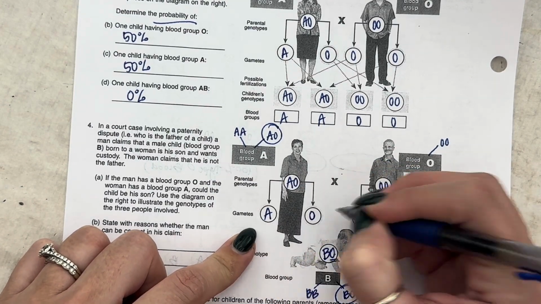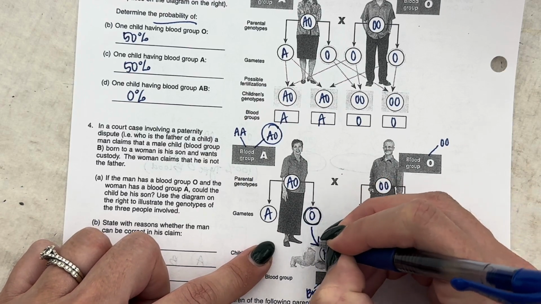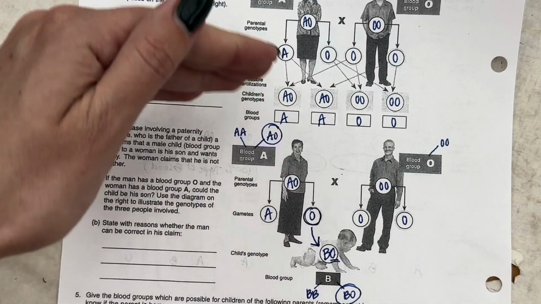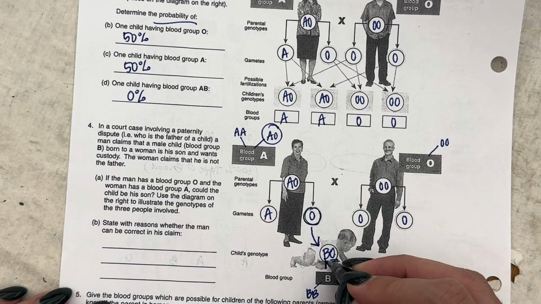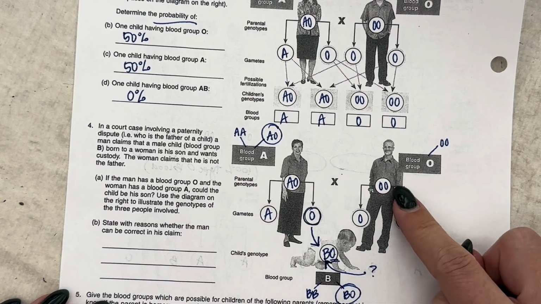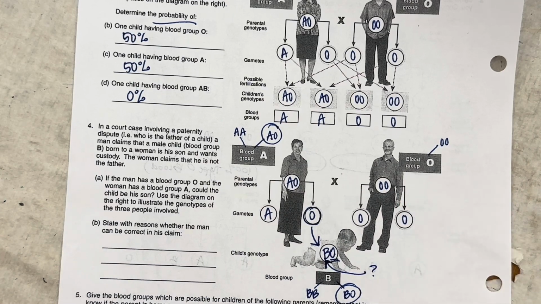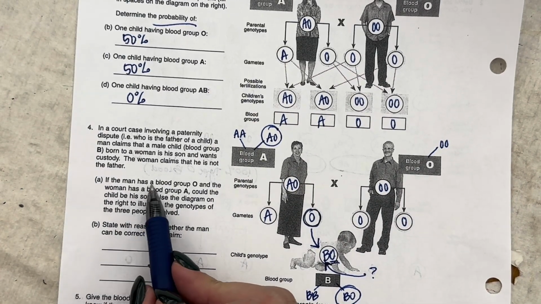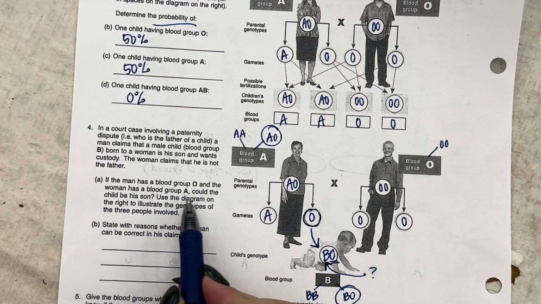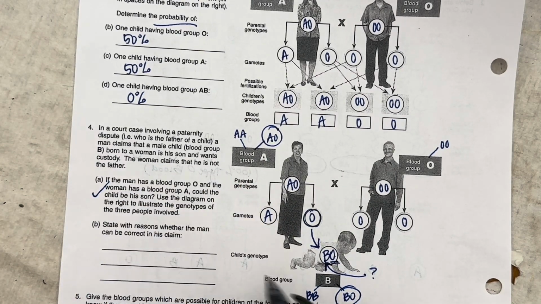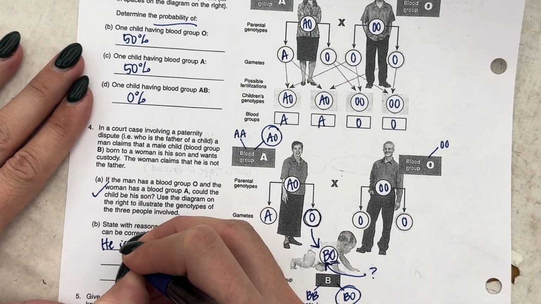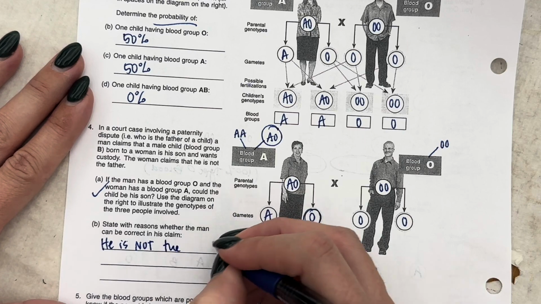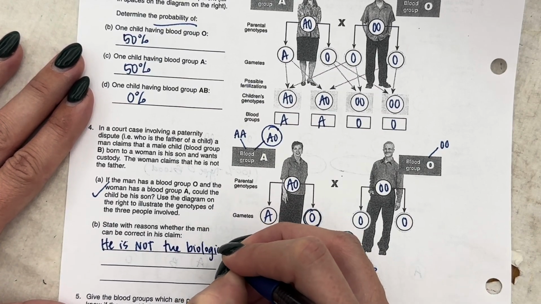So let's separate out her alleles. This O allele has to be donated from the mom, because we know this mom gave birth to this baby, which poses the question, where did this B allele come from? It didn't come from this guy. So let's answer our question. If the man has type O blood, we use the diagram. Good. State with reason whether the man can be correct in his claim. Well, unfortunately, or maybe fortunately, he is not the biological father.